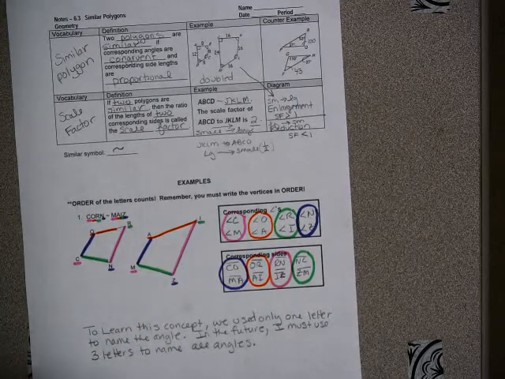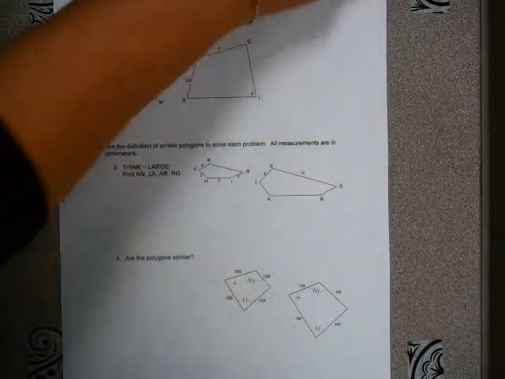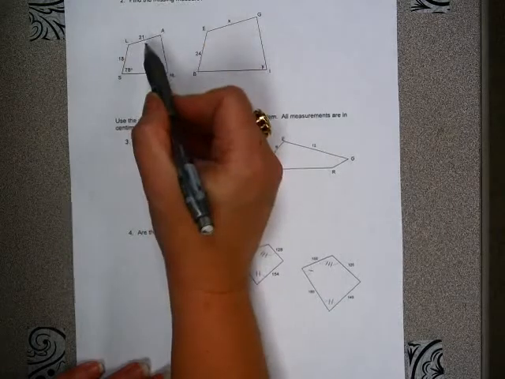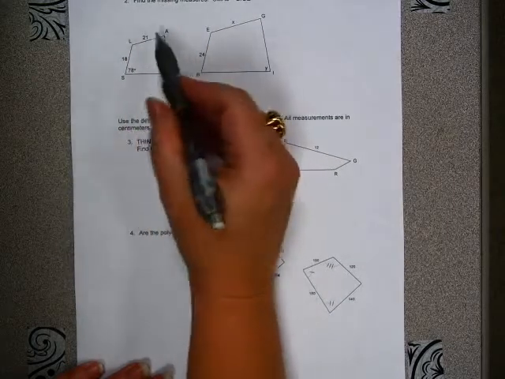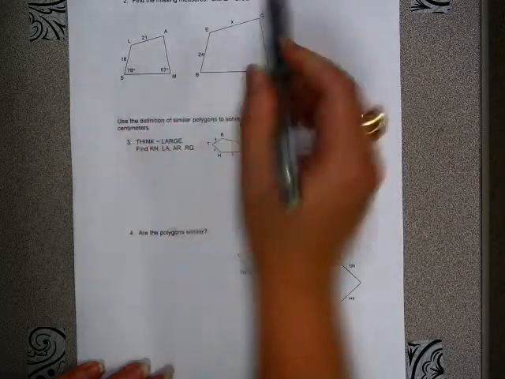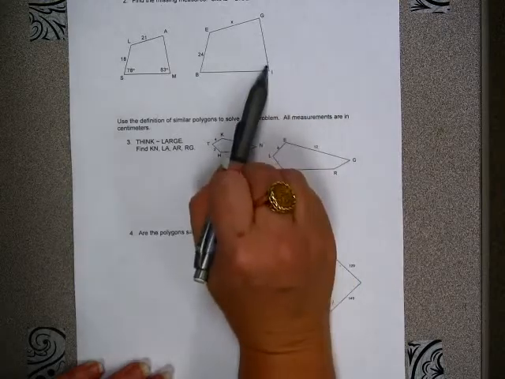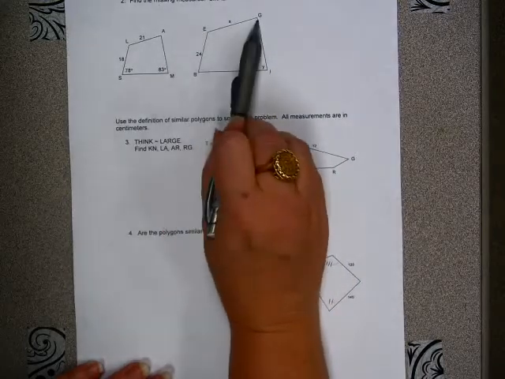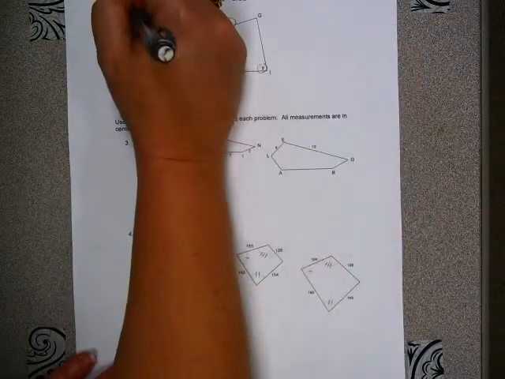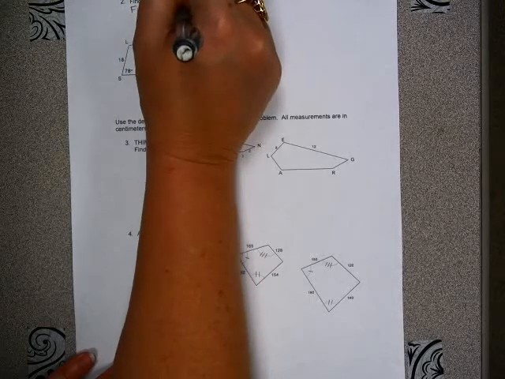And in page 2, we're going to be doing some more examples where we're finding the missing measures. It says find the missing measures. So if you look over here, I don't have a measure here, I don't have a measure here, I don't have a measure here or here. Then look at the big one. Oh, I see an X, I don't have a measure. I see a Y, I don't have a measure, and then all of these are blank. What they're really asking you to find is X and Y. So let's write that underneath. Find X and Y.